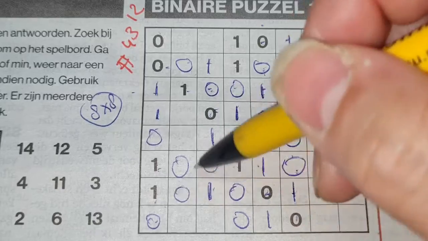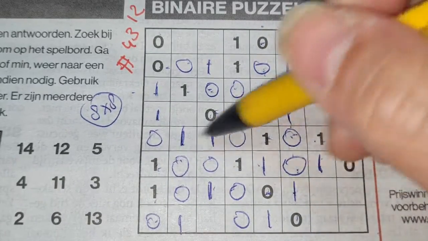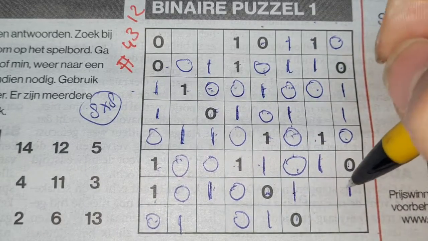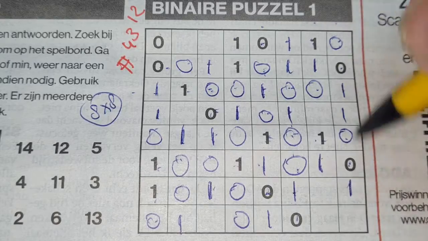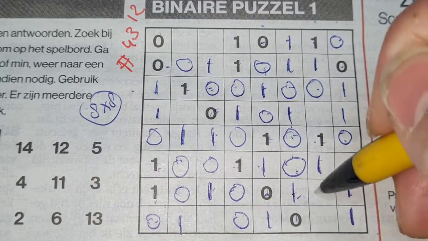Between 2 ones comes an O. Double O, here 1, there 1. 1, 2, 3, 4 ones, so the rest are O's. Double O, here 1, there 1. 1, 2, 3, 4 O's, so the rest are ones. Between 2 ones comes an O.